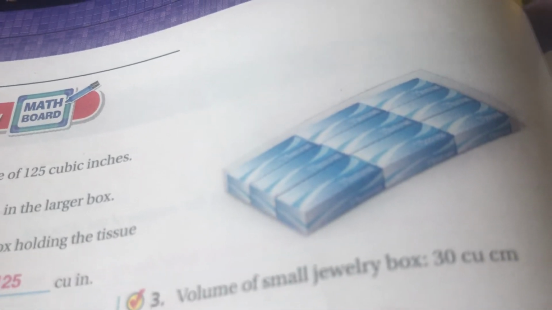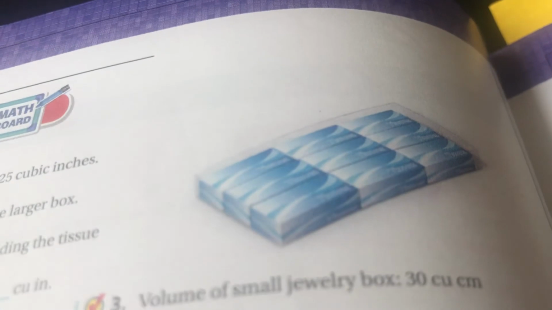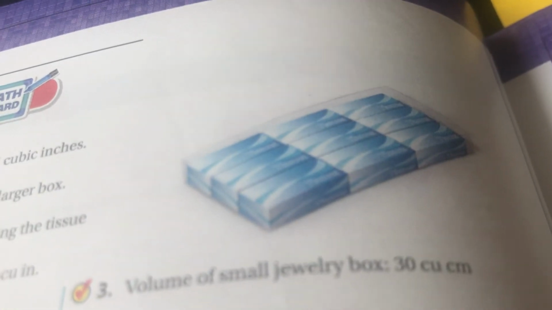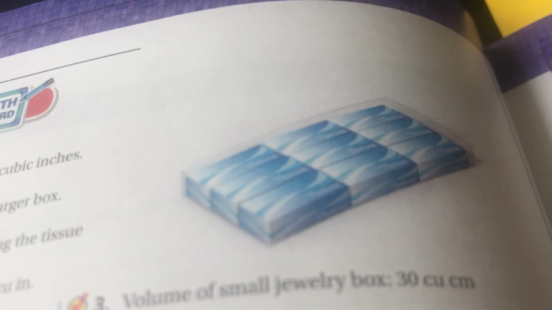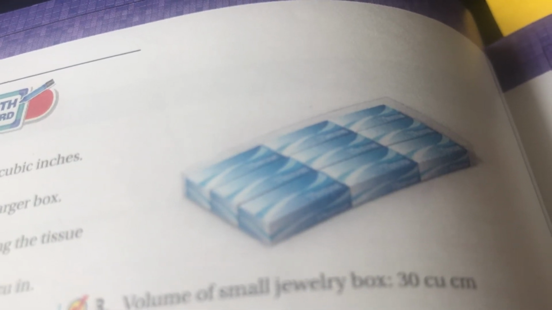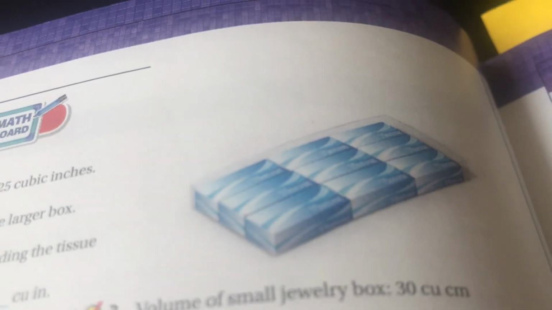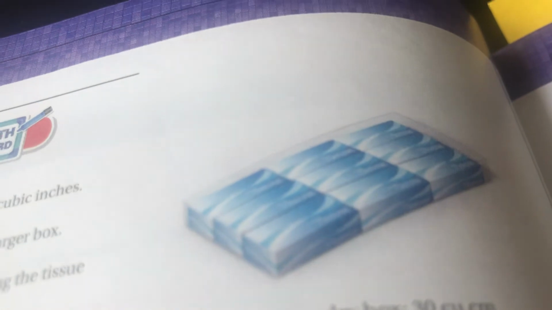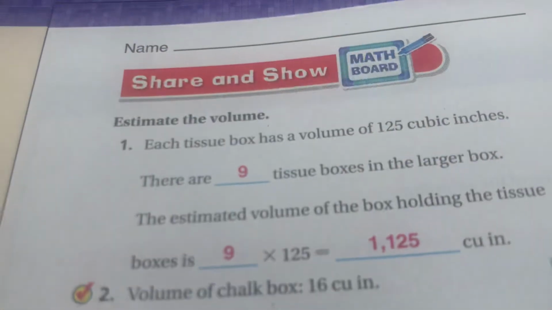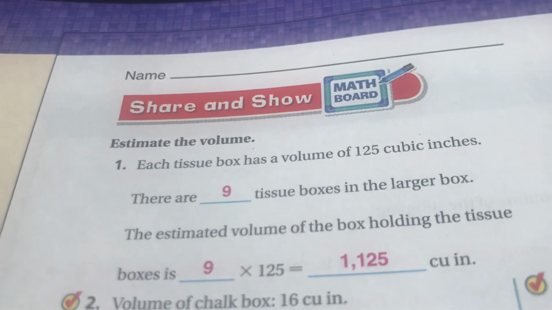Okay, so what would be the volume of all of them together? 9 times 125, because there's 9 boxes, they each have a volume of 125. So 9 times 125 gives you 1,125 cubic inches.